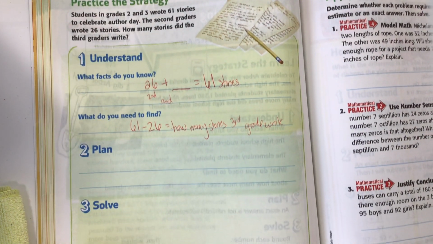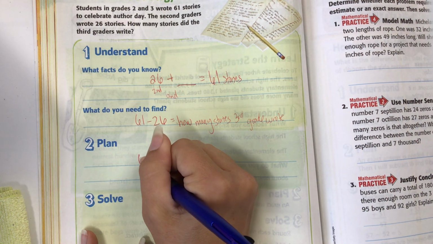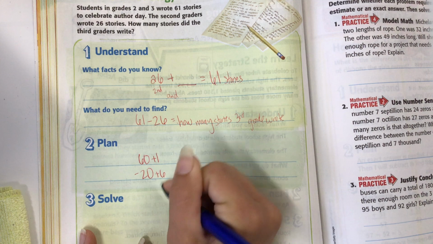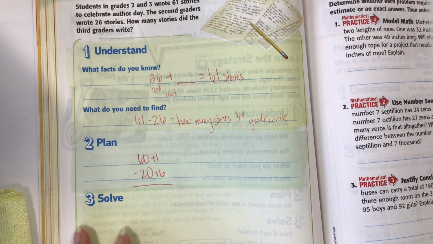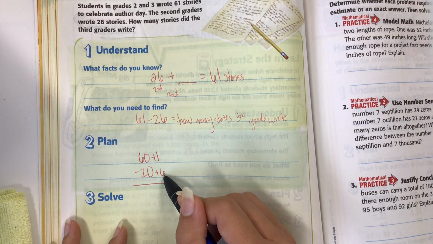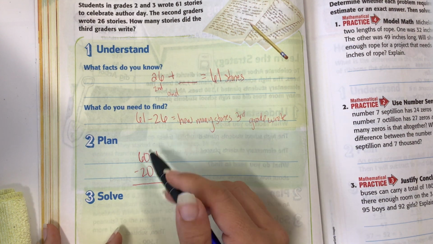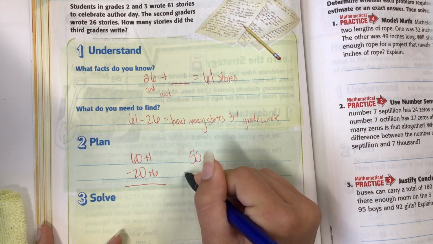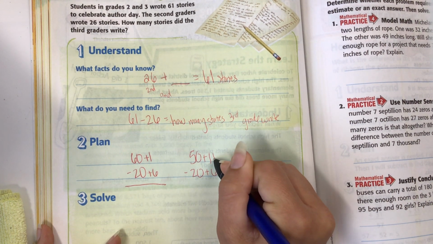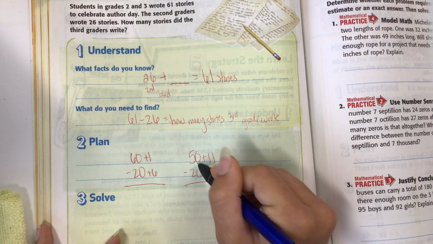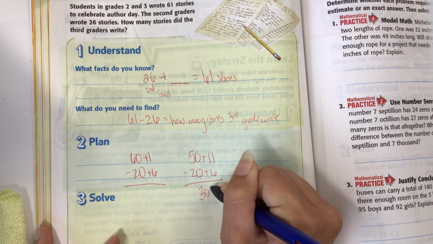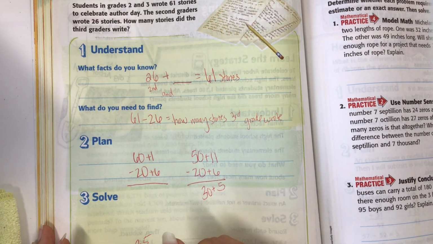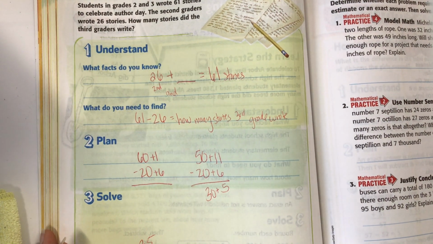Okay, so make a plan. I'm going to put 60 plus 1 minus 20 plus 6, and I'm going to subtract. I can't do 1 minus 6, so I'm going to take some 10s from here, and make this into a 50 plus 11 minus 20 plus 6. And I know 11 minus 6 is 5, and 50 minus 20 is 30. So 30 plus 5 is 35. So 35 stories.